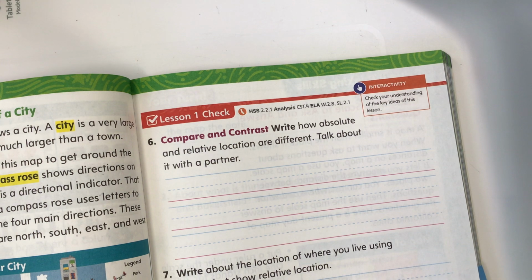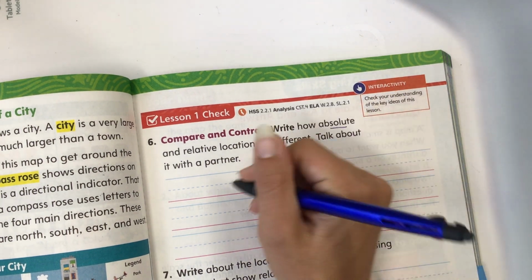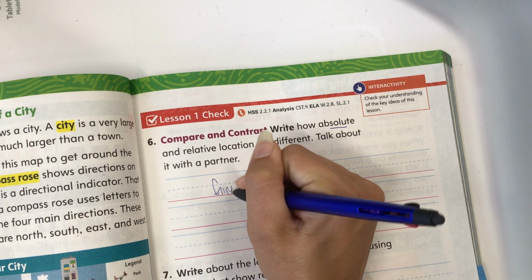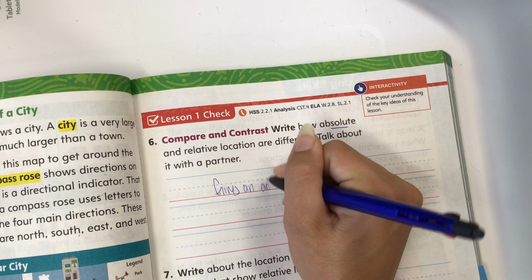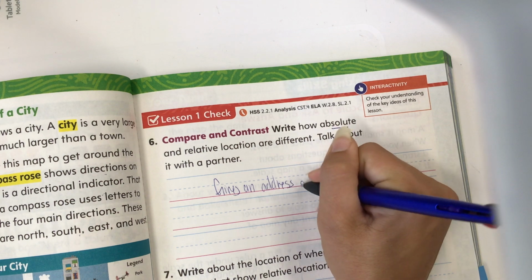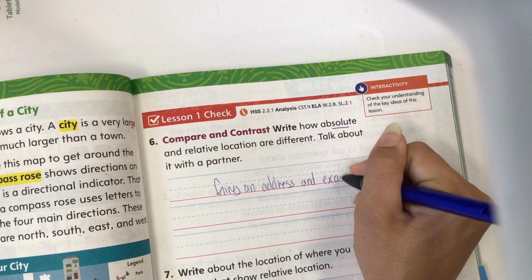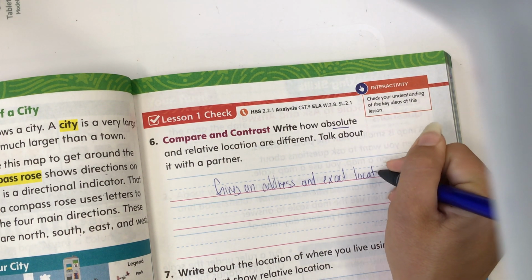Write how absolute and relative location are different. Talk about it with a partner. So absolute gives an address and exact location.